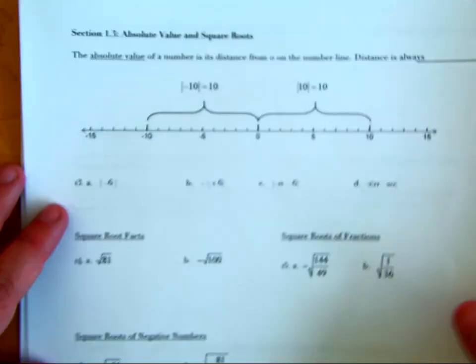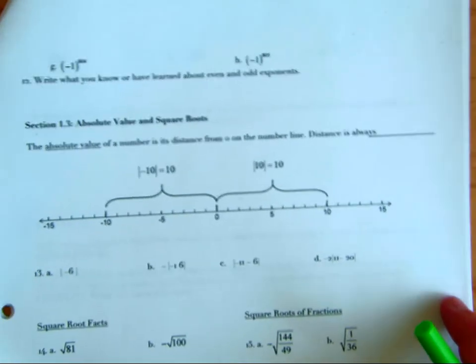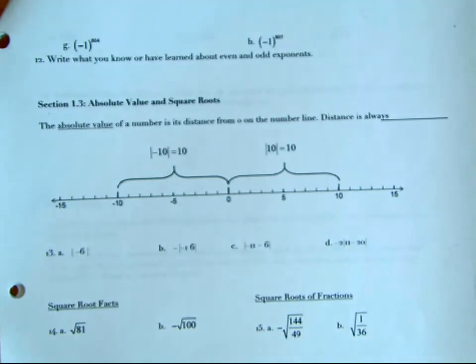All right. Let's do a few more exponents. At the top of the page, G. This is saying negative 1 taken to the 804th power. Now, let's think about 1 for a minute. If you take 1 to any power, what's 1 times 1 times 1 times 1 times 1 times 1? 1. 1 times 1 is always 1, right? So 1 to any power is always 1.